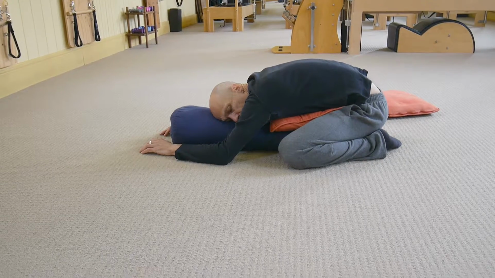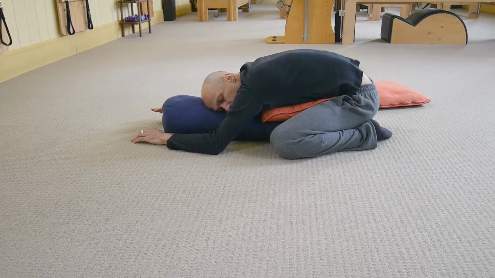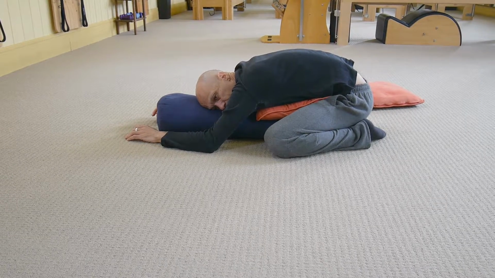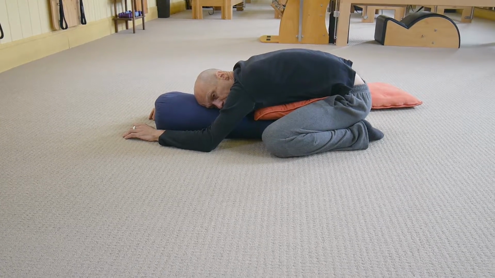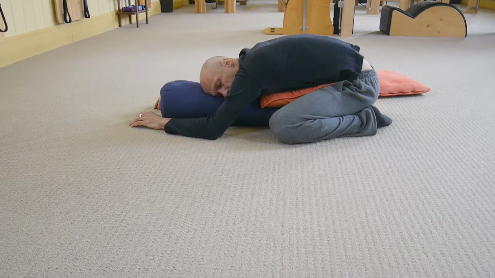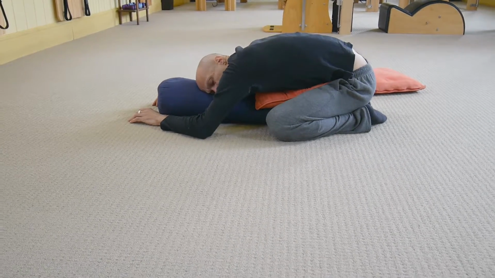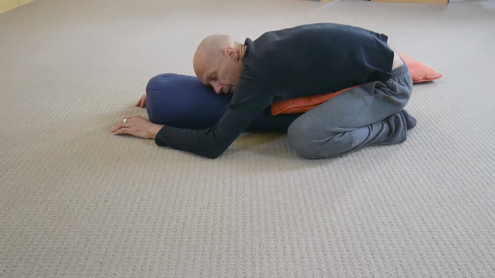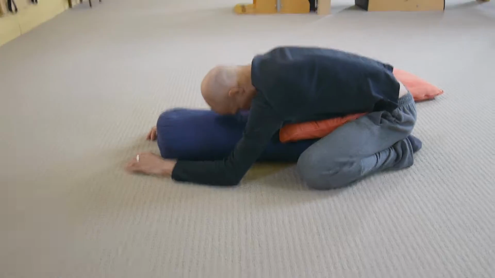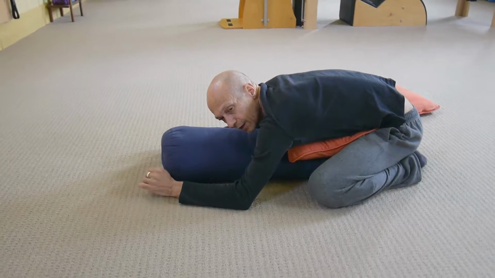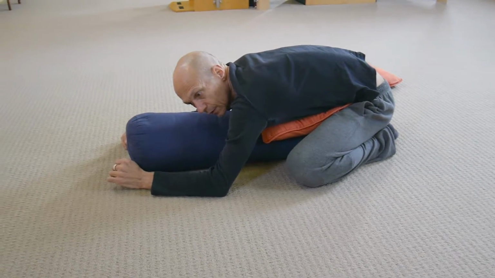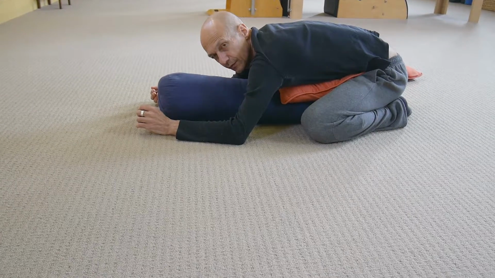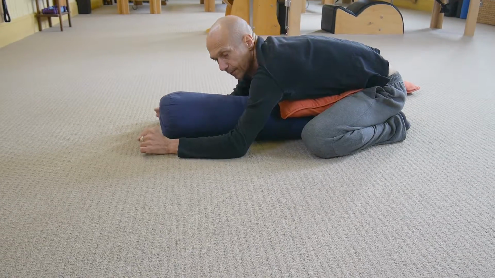Again, with all these positions, as we talked about in our introduction with the parallel bolsters, if you find you want to twist your body one way or the other way, or even have your head up or your head down, just vary it and adjust it to suit your particular set of tensions for the day.